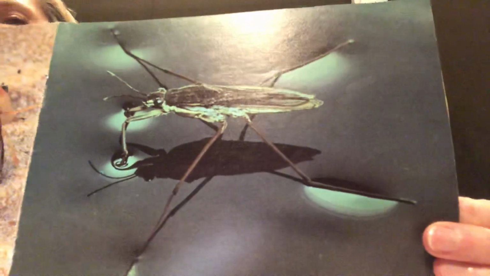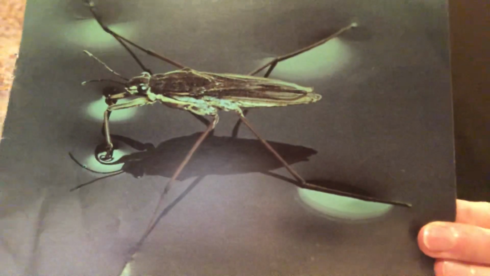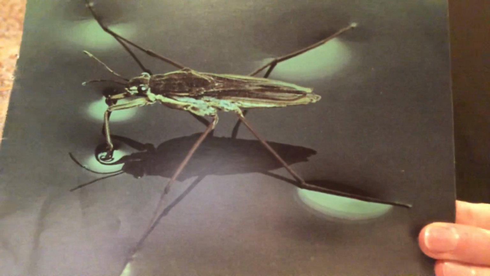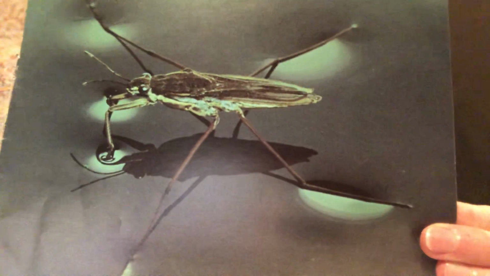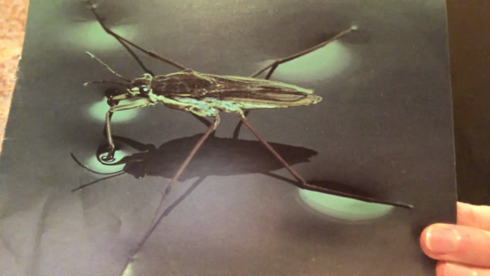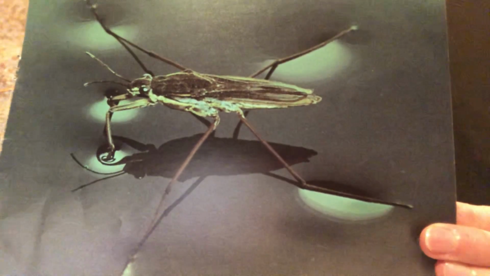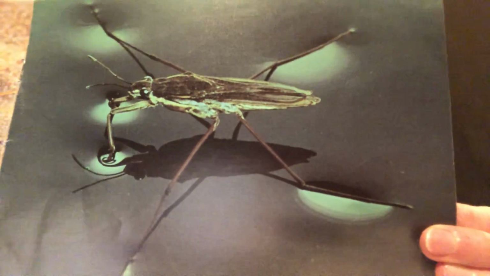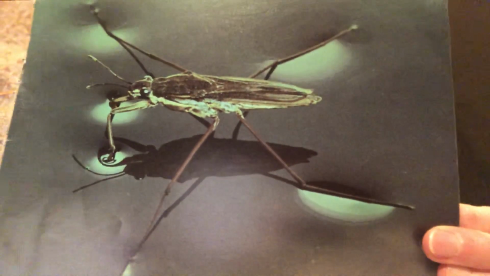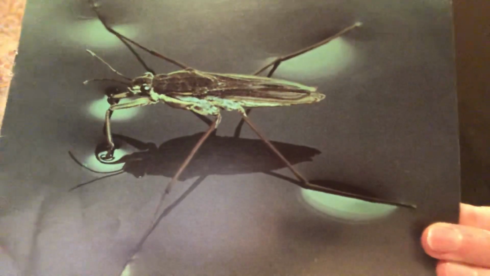Now this insect is called the water strider. You can see it living on top of the water. The water strider has a fan of tiny hairs at the tips of its legs that act like snowshoes, letting it skate along the surface of the water to find food. I don't know about you, but I think that's pretty fascinating. The water strider.